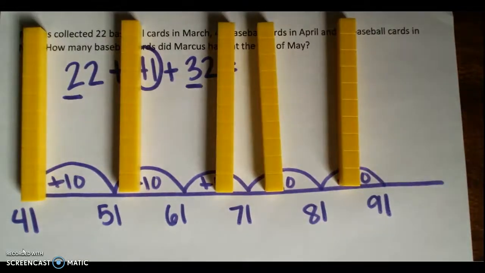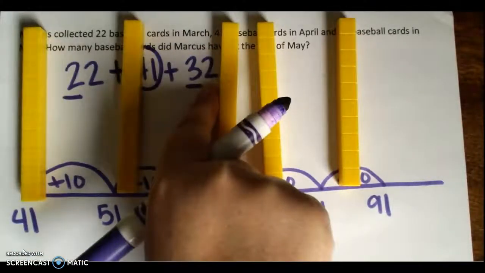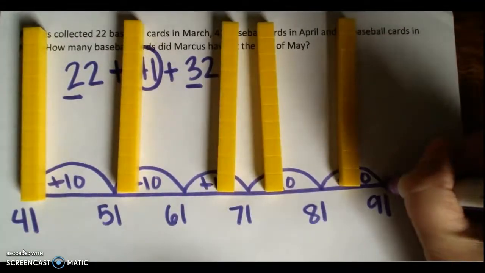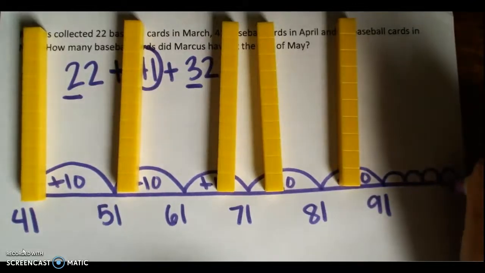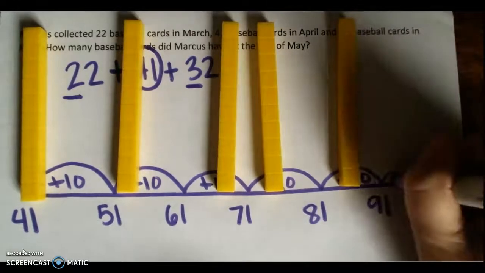Now the next area I'm going to look at is my ones. 22 has two ones and 32 has two ones. I know 2 and 2 is 4. So I'm going to add 1, 2, 3, 4. Sometimes our line runs out, but that's okay. We can make it a little longer.